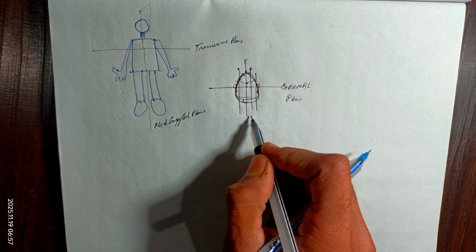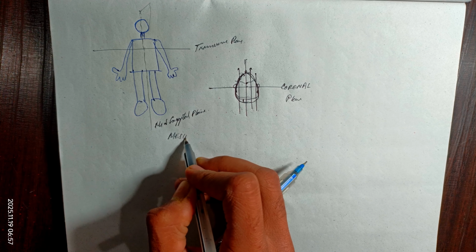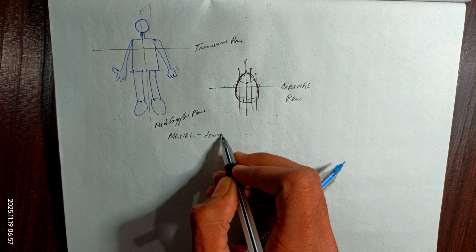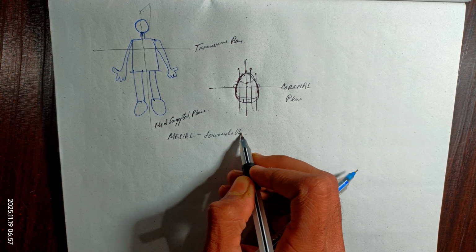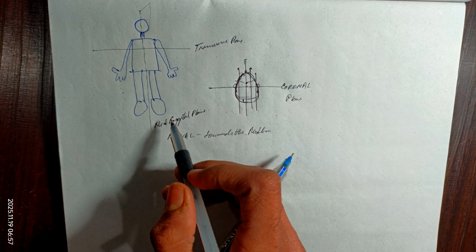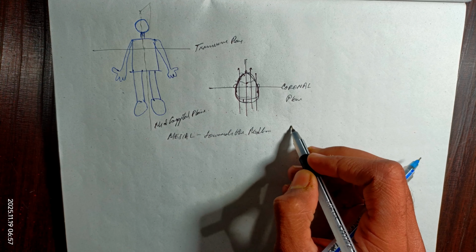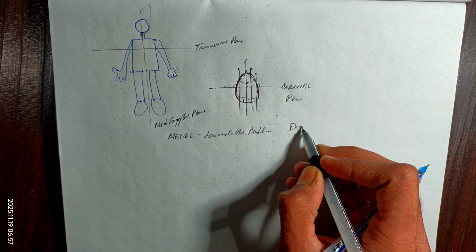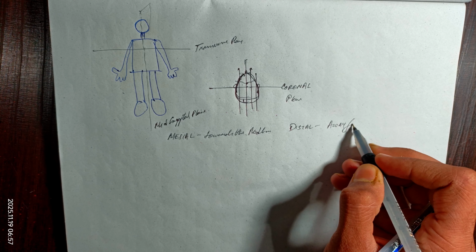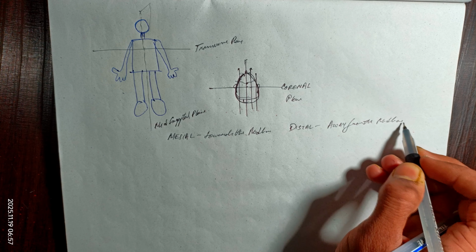Okay. Now, mesial: towards the midline. This mid sagittal plane is also known as midline. So towards the midline is mesial, distal is away from the midline.